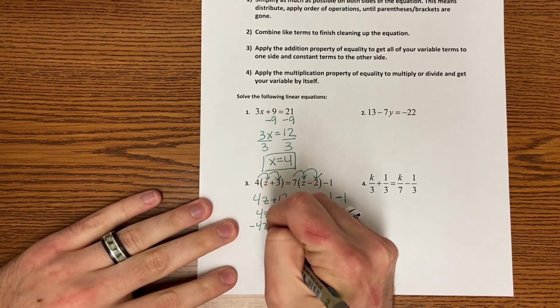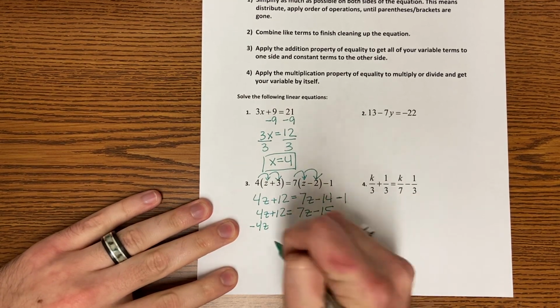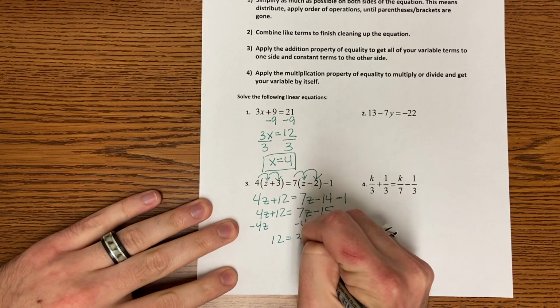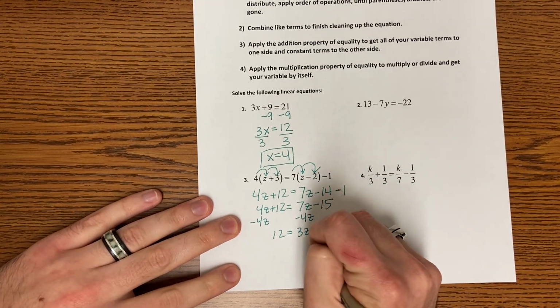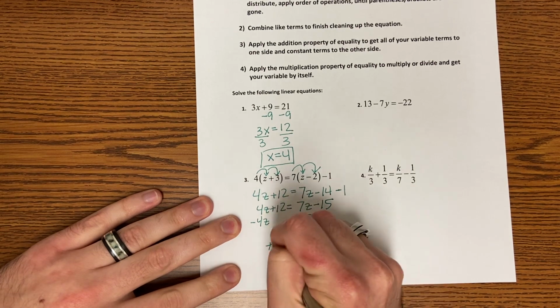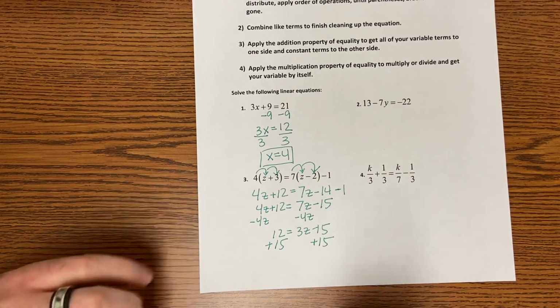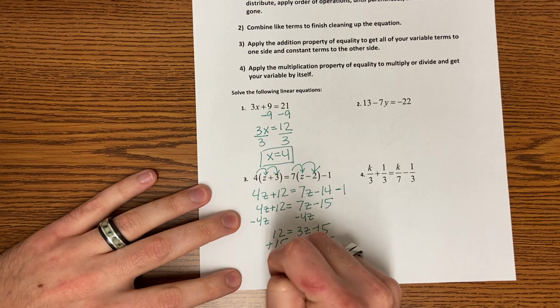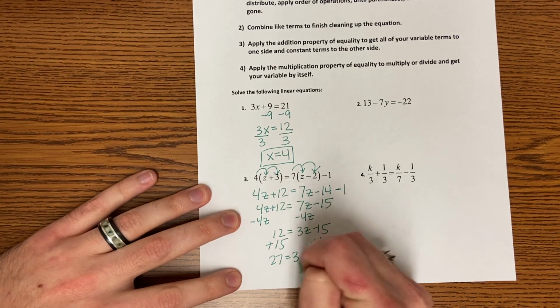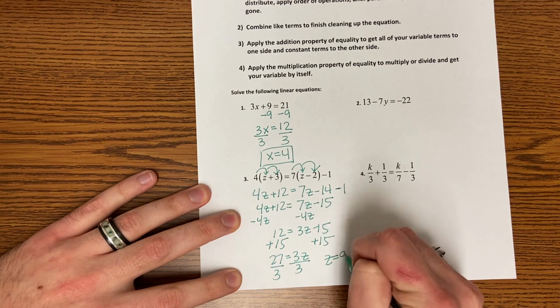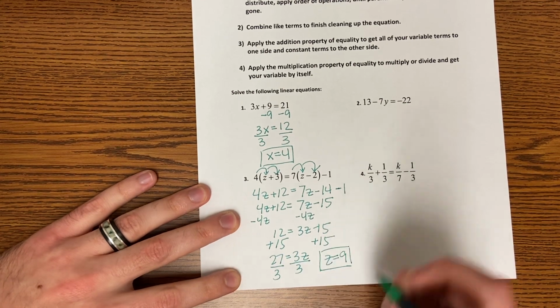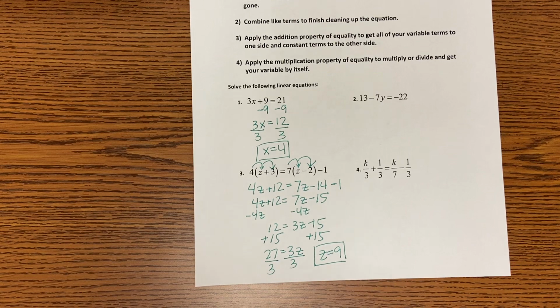So I'm going to move my z's to the right in this case, which means everything that doesn't have a z, like this minus 15, needs to go to the left, and we'll use addition to get rid of it. To get 27 equals 3z, if you divide by 3, you get z is 9. So this is generally how this works.